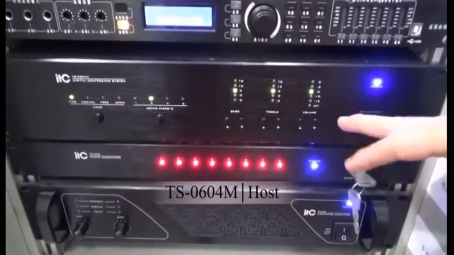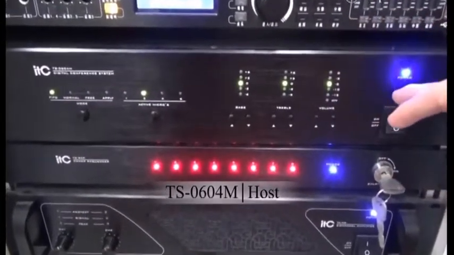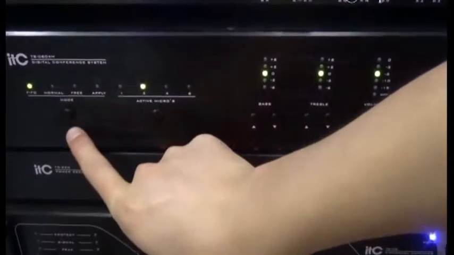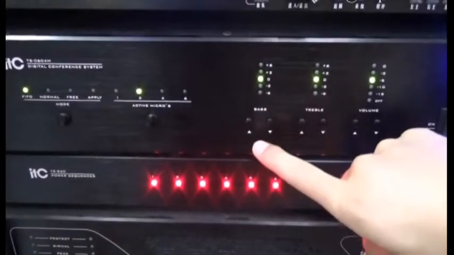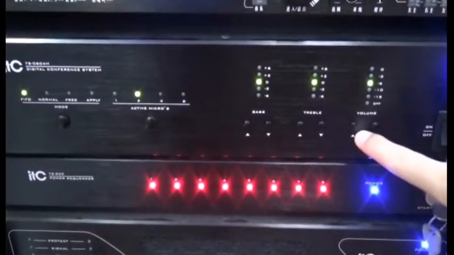Okay, this is the host of the system. From the front panel, you could see that you could choose the meeting mode in here and number of active mic here, and adjust the bass, treble, and volume.